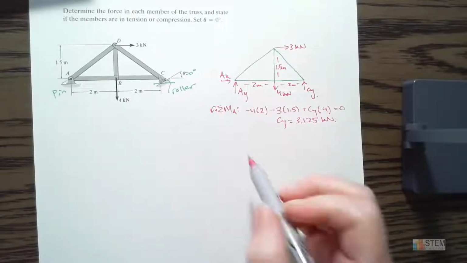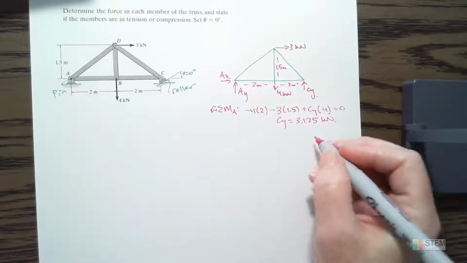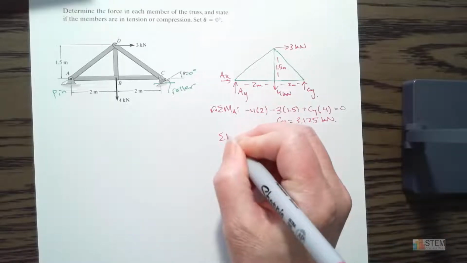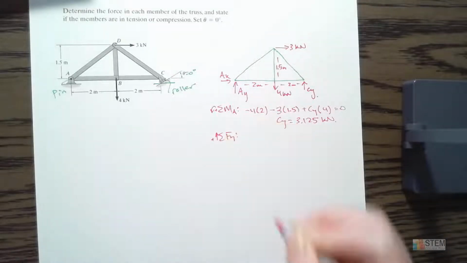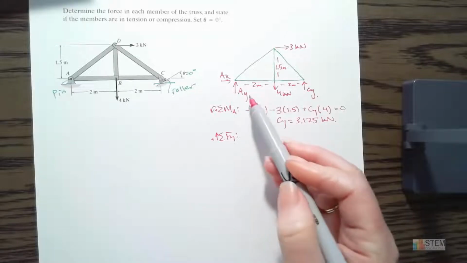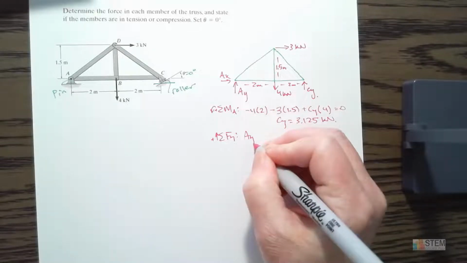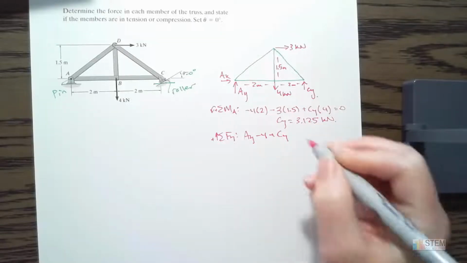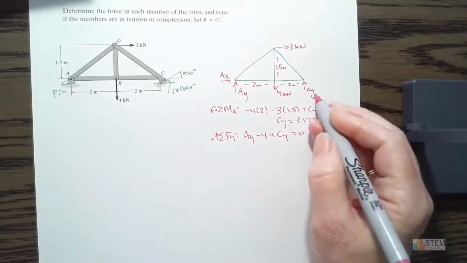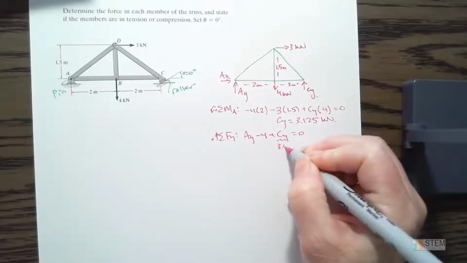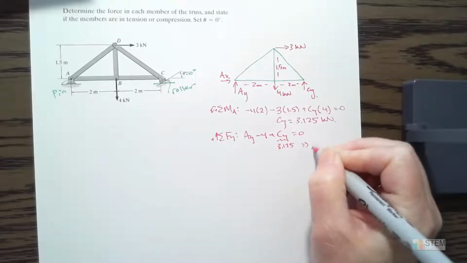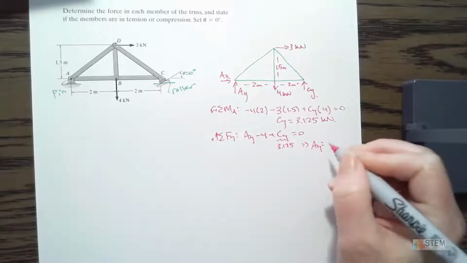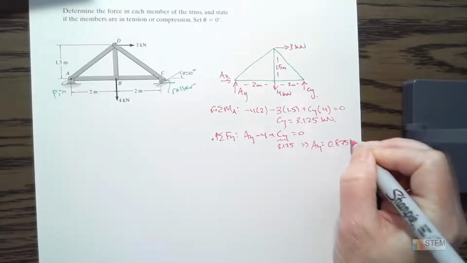Now let's find AX, AY. All right, so I'm just going to use the Y equation next. For Y, I've got positive AY minus 4 plus CY equals 0. Now I already know what CY is, right? So we can plug that in, and then solve for AY, and we get 0.875 kilonewtons.